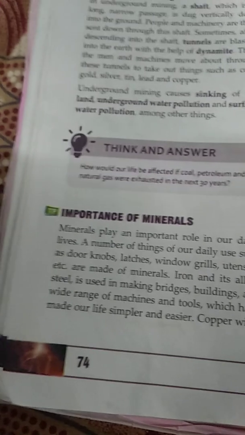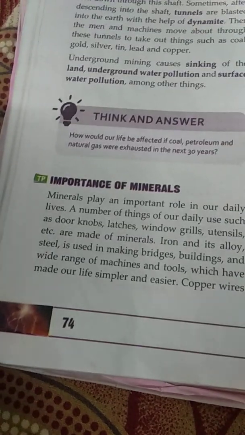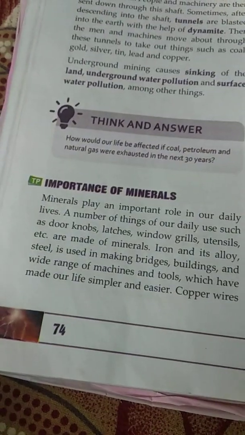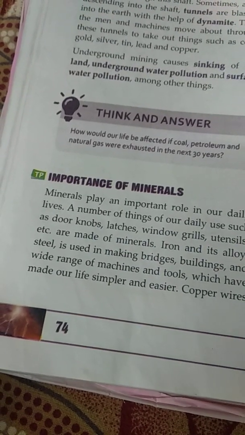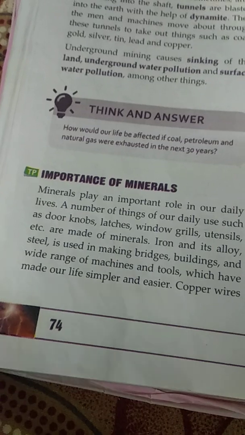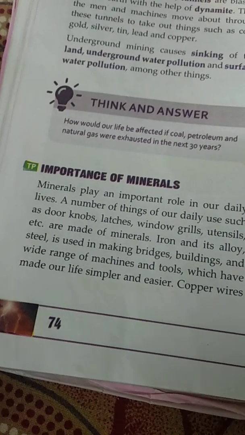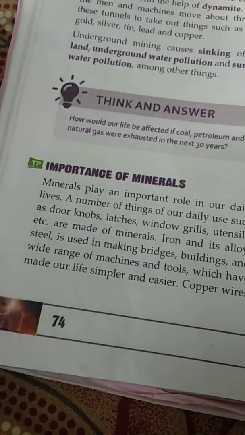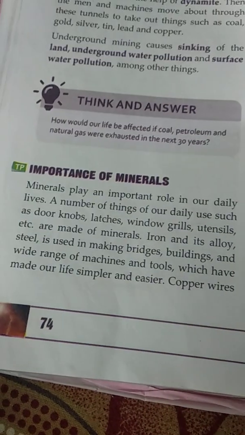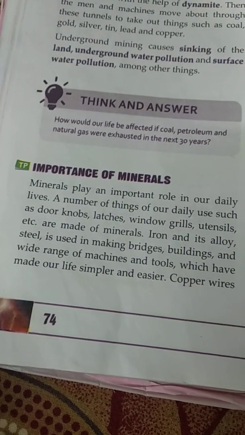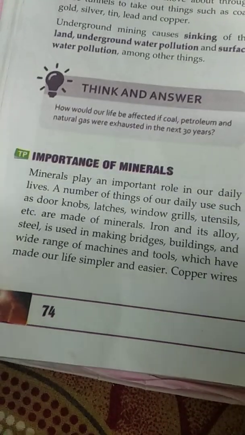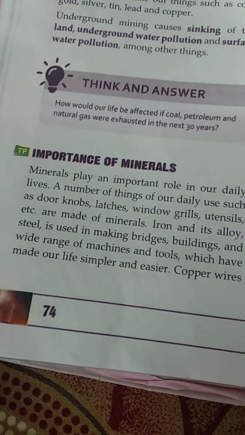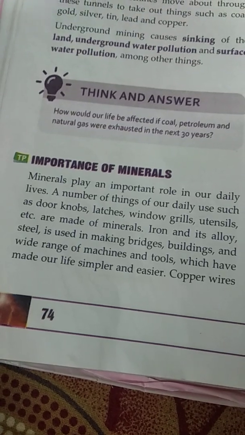What is the importance of minerals? Minerals play an important role in our daily life. A number of things of our daily use, like simply the pencil that you use, the pen that you use, or the Vaseline which you use. Apart from this, the house which you live in. When you open the tap in the early morning, all these things, doorknobs, latches, window grills, utensils, are all made of minerals.